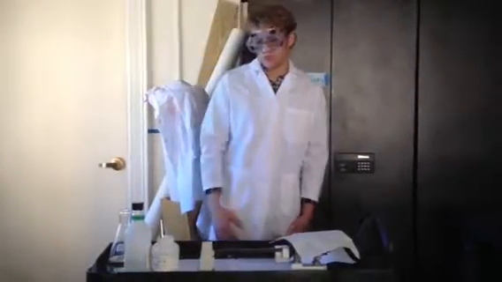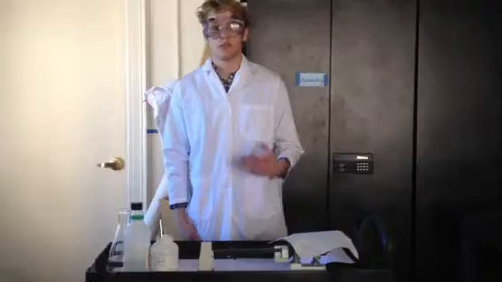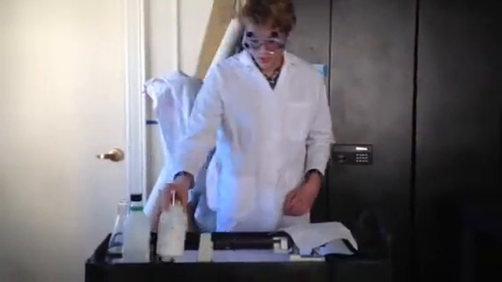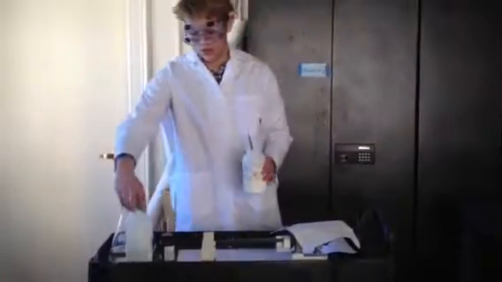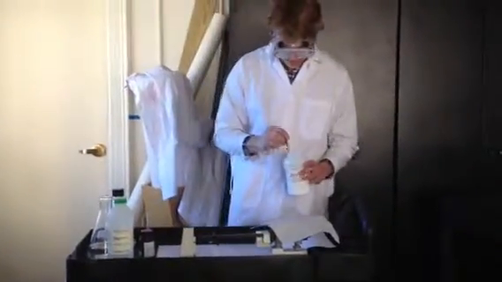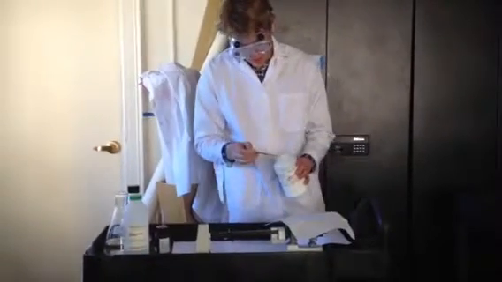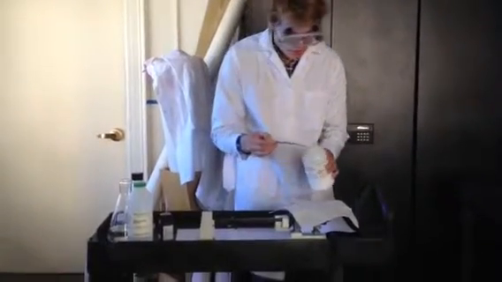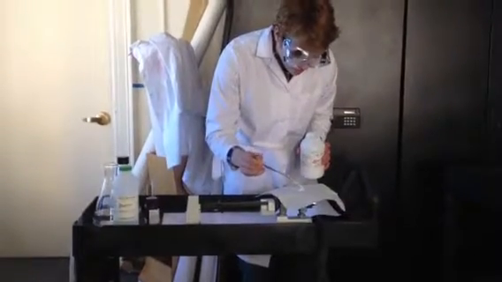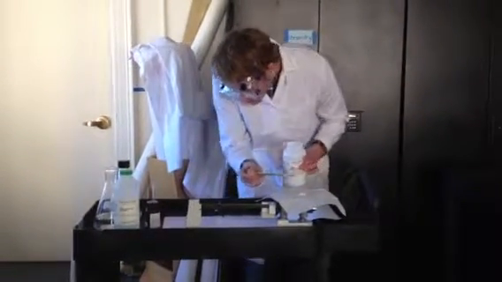And what we're going to do is a color change reaction, which is a redox reaction. We're going to use dextrose and sodium hydroxide. Now what happens is we're going to take 2.5 grams of dextrose.